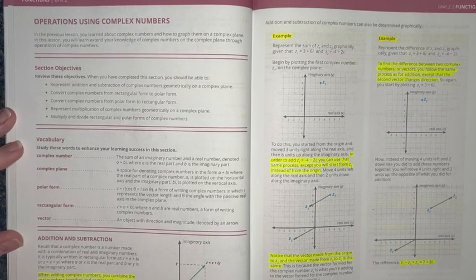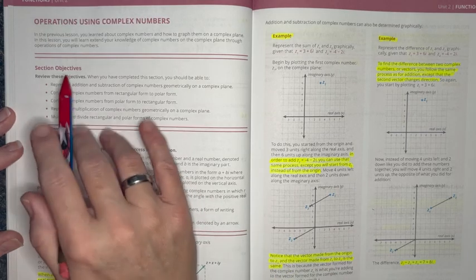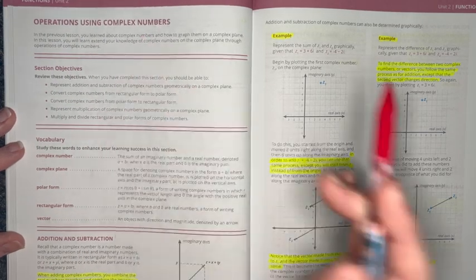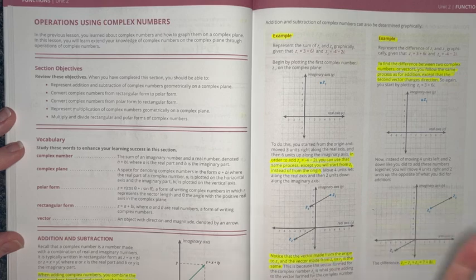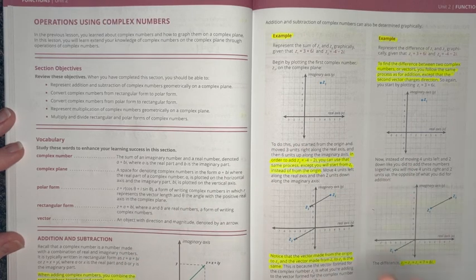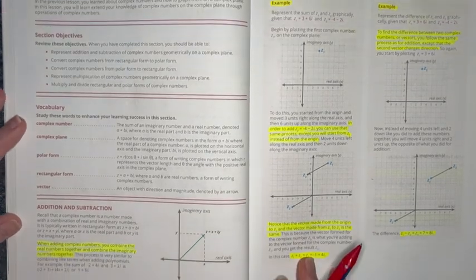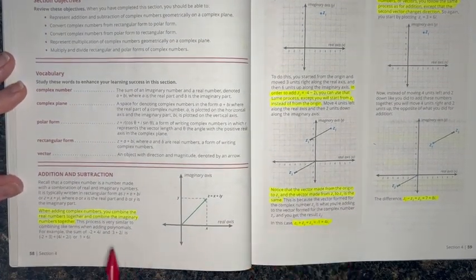The next part of section 4 begins on page 58, and it's titled Operations Using Complex Numbers. And when they say operations, they're just talking about adding and subtracting, multiplying and dividing, okay? So review your vocabulary, and then let's take a look here.